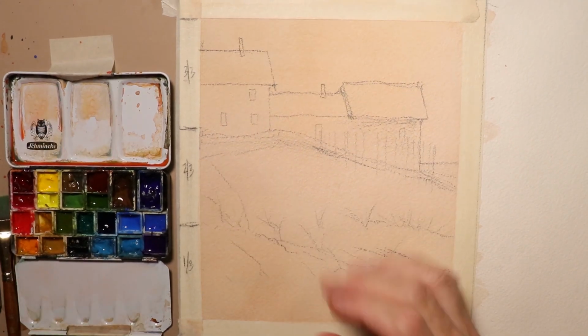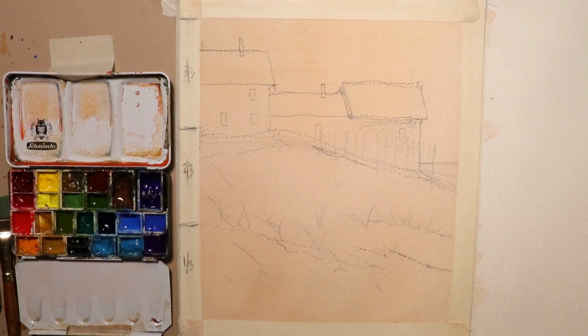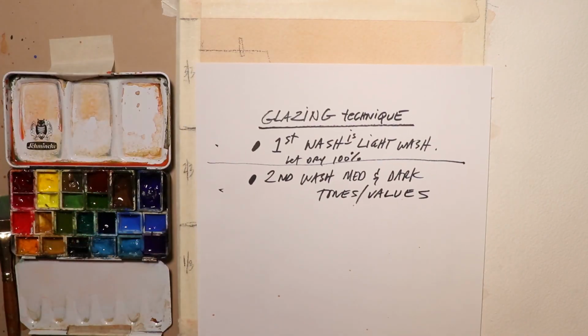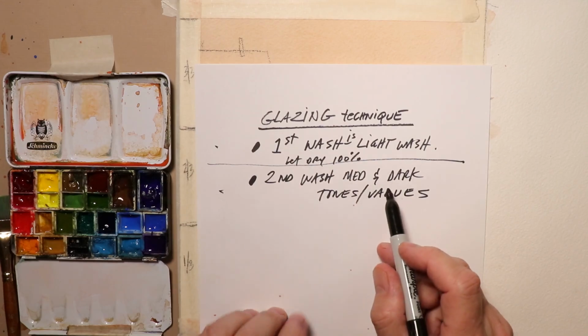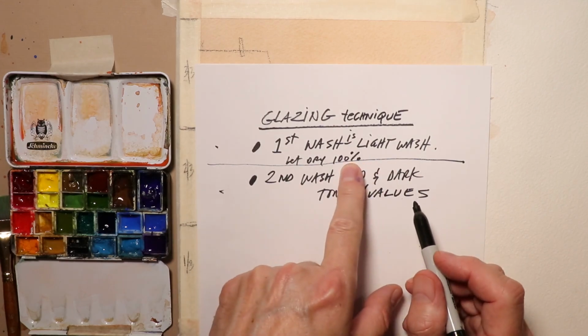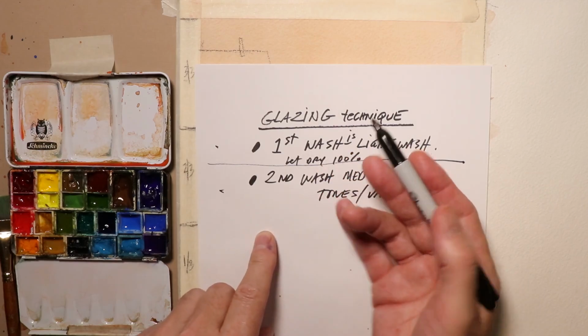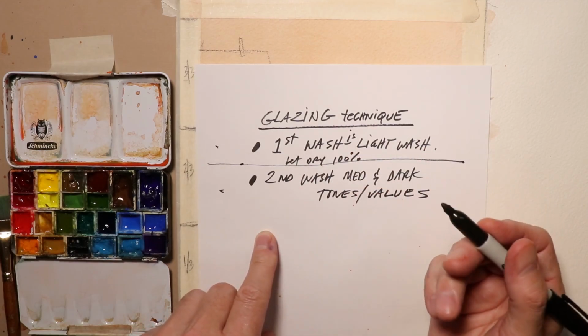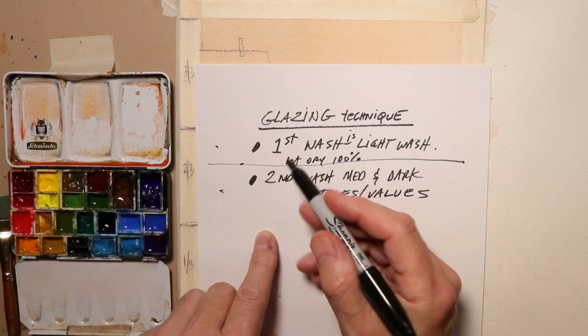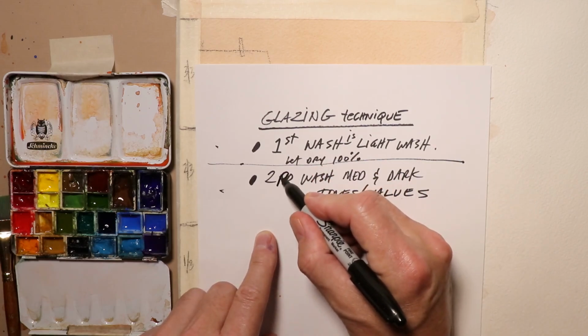All right, we're coming back. The paper is now 100% dry. I forgot to mention, sometimes you're going to want to do maybe a second and then a third wash. So if we look at our notes again, sometimes you're going to want to do, let's say, an intermediate wash between your first wash and your second wash with your darker tones and colors. So you could sometimes have a second wash here between your first and, let's say, your third wash. So we could call this our third wash.